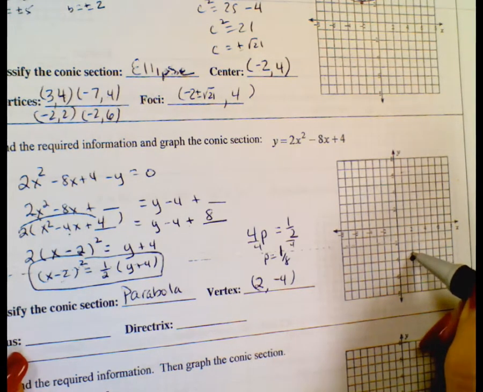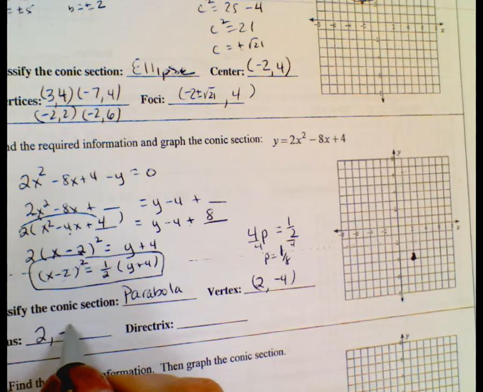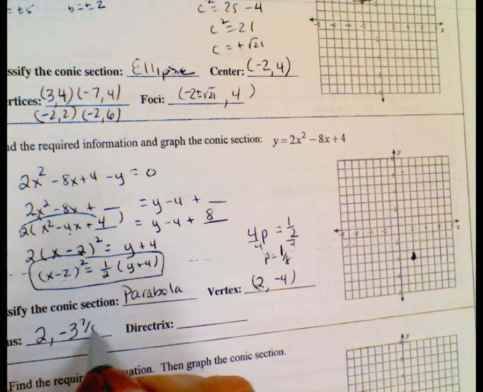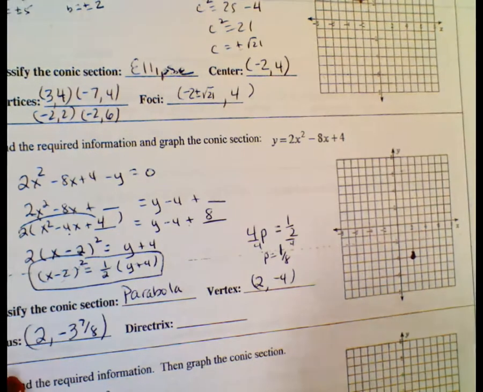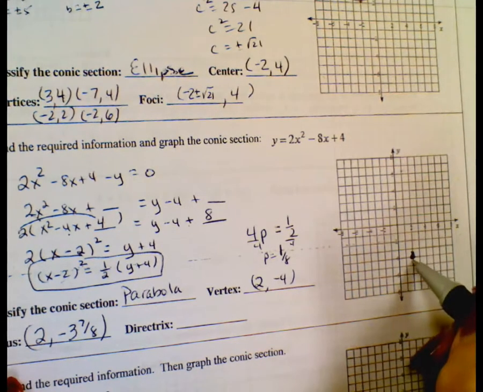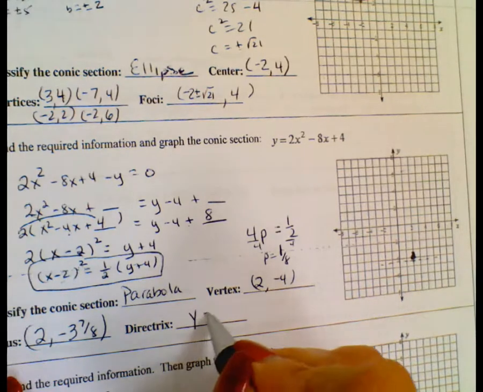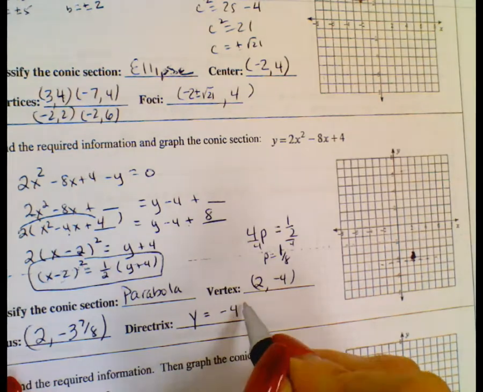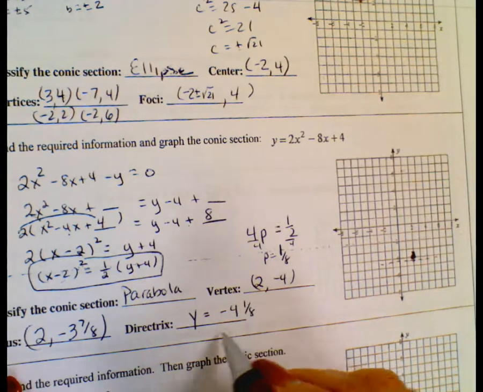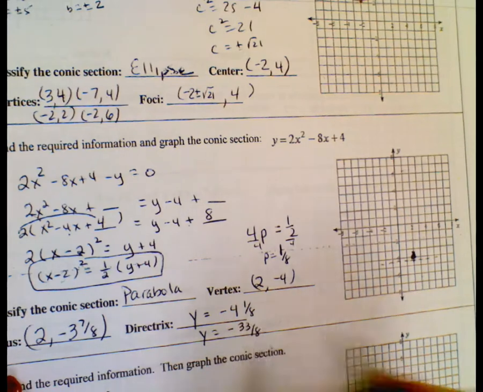That's kind of hard to say as a word problem, but it is 2, -3 and 7/8. Now the directrix goes 1/8 the other way, but it's a line. So it is y equals negative 4 and 1/8, which is negative 33/8.